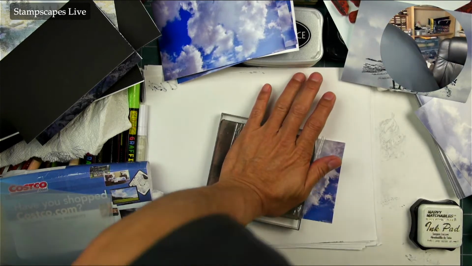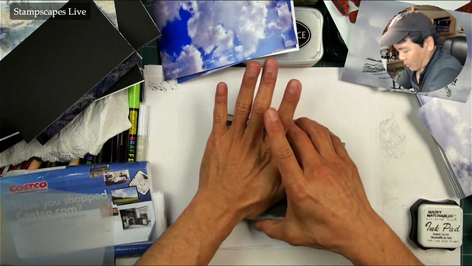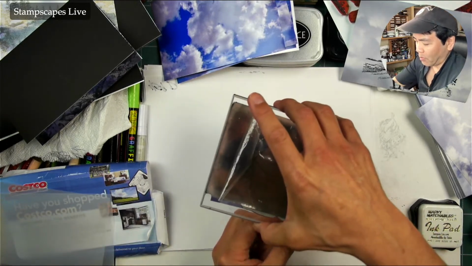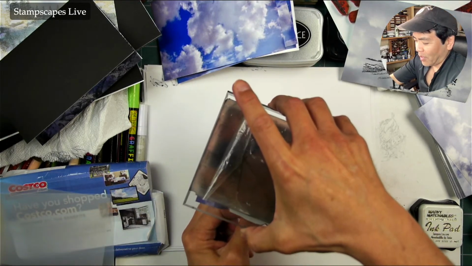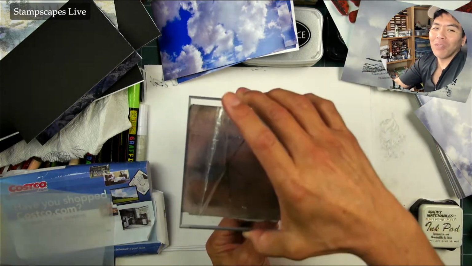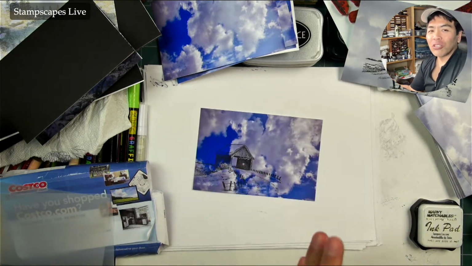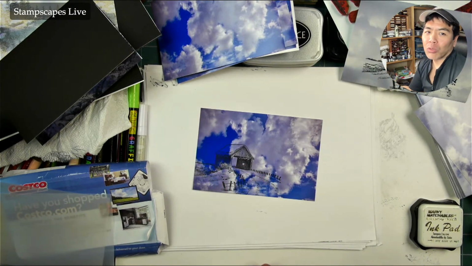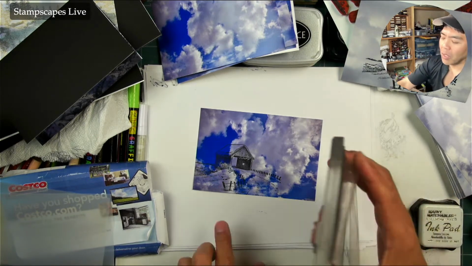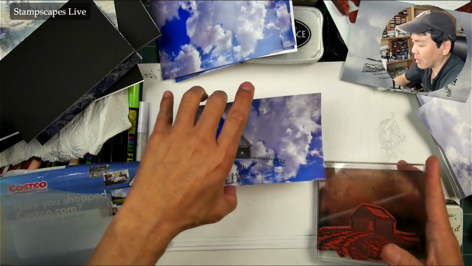All right, stamp this on down like so. Stamping on the photos too, there's going to be a different feeling to it when you're stamping on top of emulsion like that. That emulsion kind of grabs and dries the image really fast. So you might be peeling that off. That's completely natural. Just expect that.